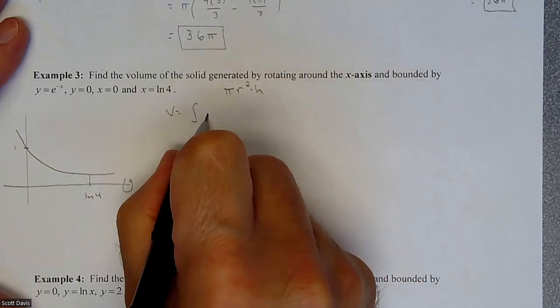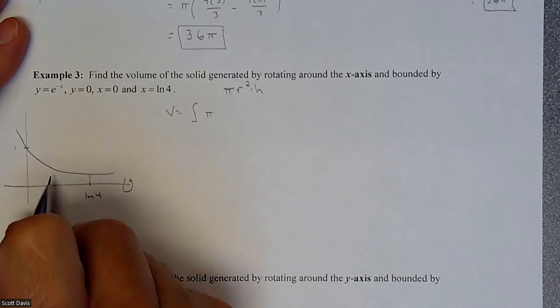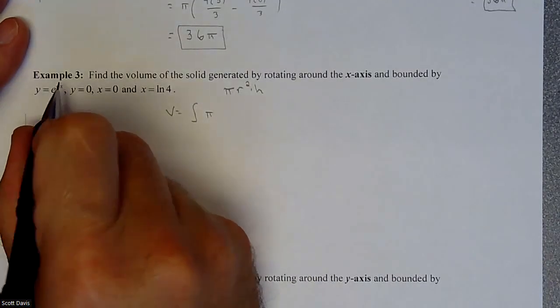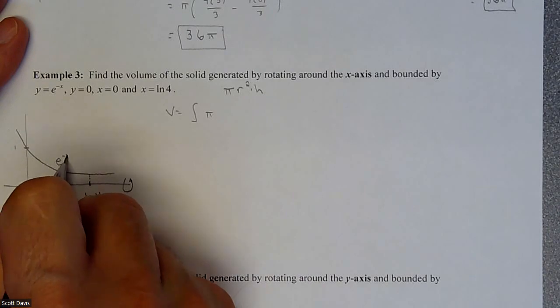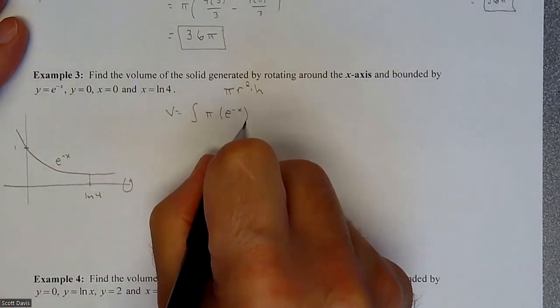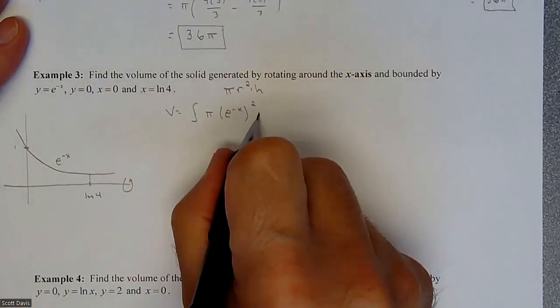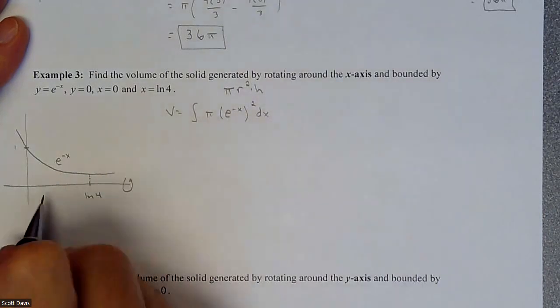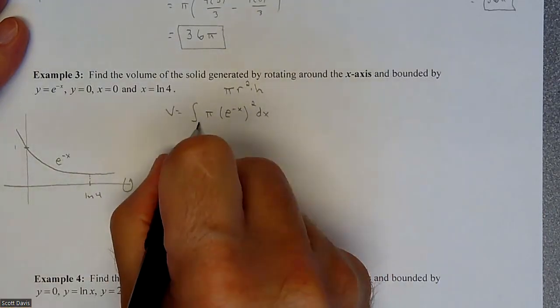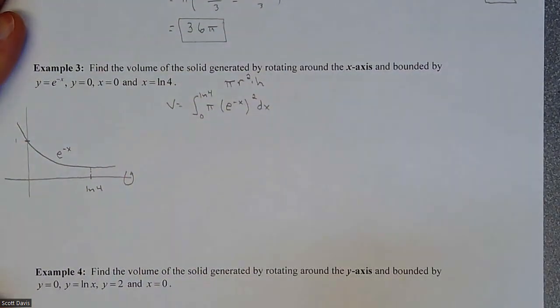It's going to be pi times our radius, which is our height, and our heights are dictated by this equation, e to the negative x. So it'd be e to the negative x squared. And then our heights are always our thicknesses of these cylinders, which is dx. And we're going from 0 to the natural log of 4. All right, so there's our setup.